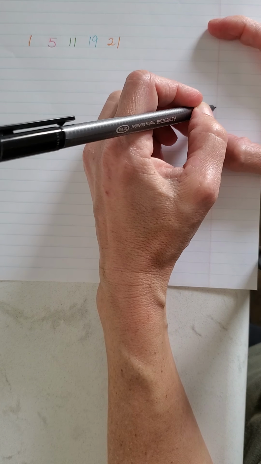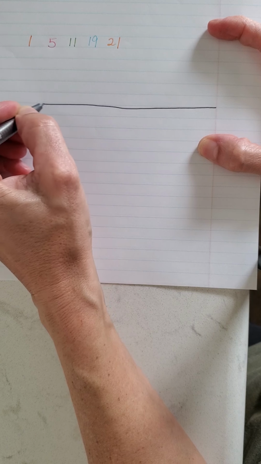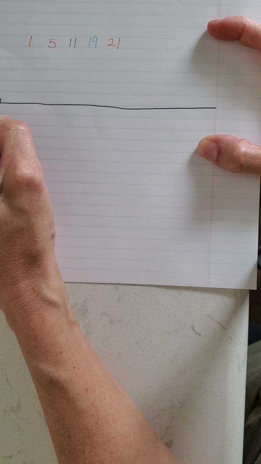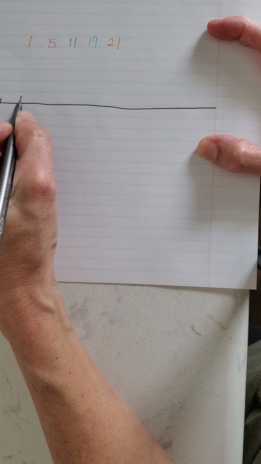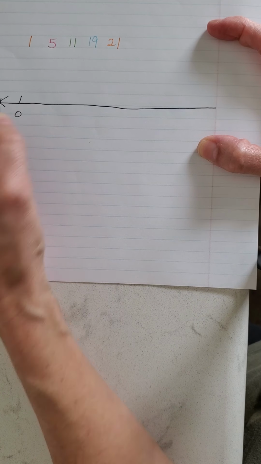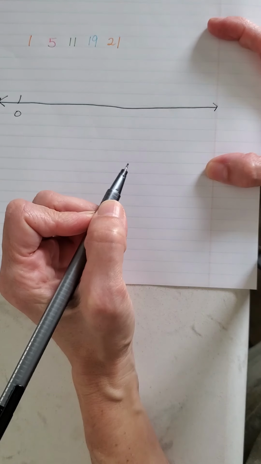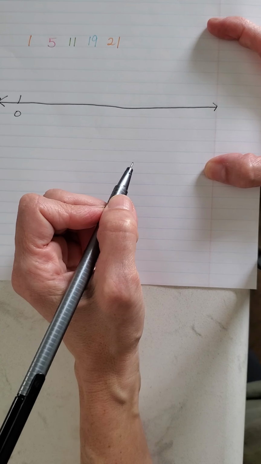Here is another example. I have the numbers 1, 5, 11, 19, and 21. Sorry, 21, not 20. And so I'm going to draw myself a number line. I'm actually going to have to start at 0 and then go all the way to something bigger than 21. So maybe 25.